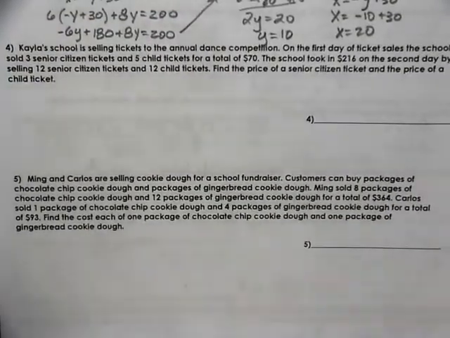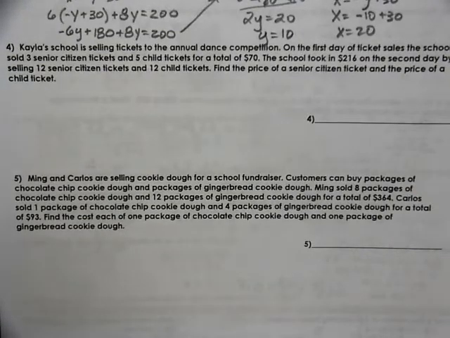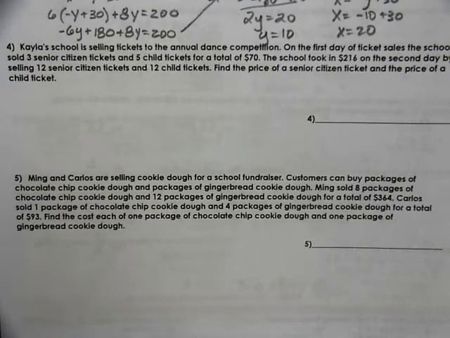Some story problems. Kayla's school is selling tickets to an annual dance competition. On the first day ticket sales, the school sold 3 senior citizen tickets and 5 children tickets for a total of $70. The school took in $216 on the second day by selling 12 senior tickets and 12 child tickets. Find the price of each senior citizen ticket and the price of each child ticket.